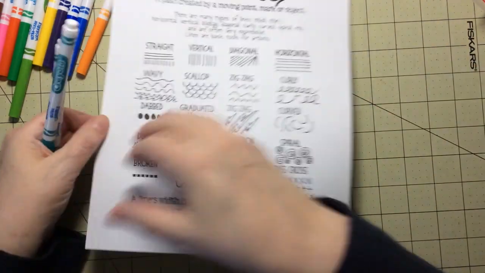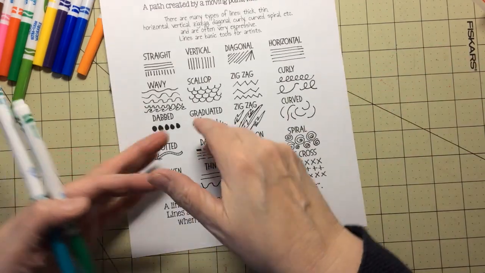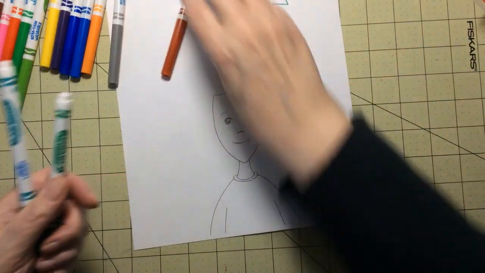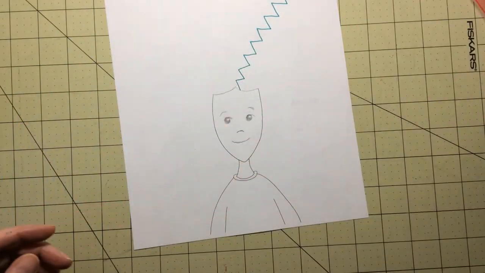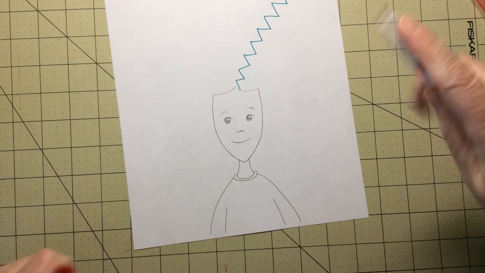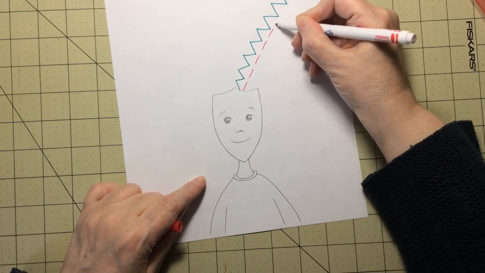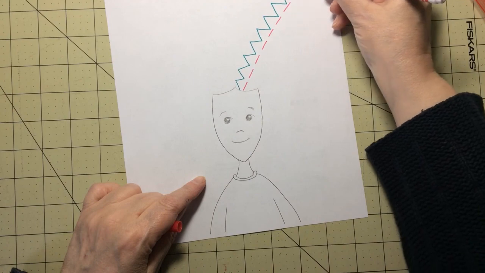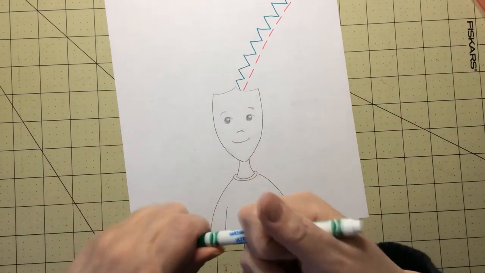I think I'm going to turn it over and look, maybe I'll do a dash line. And then I think I'm going to do a wavy line.